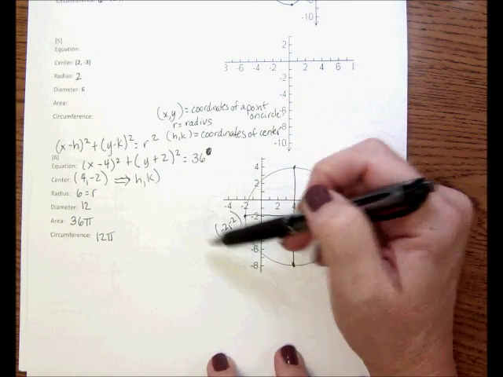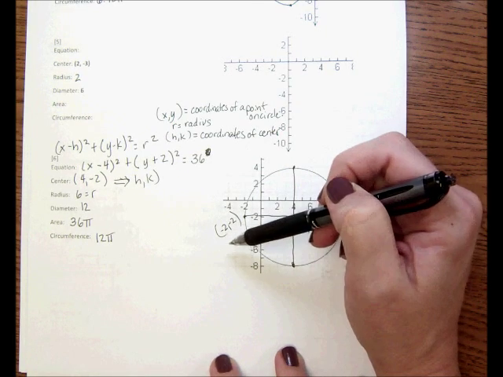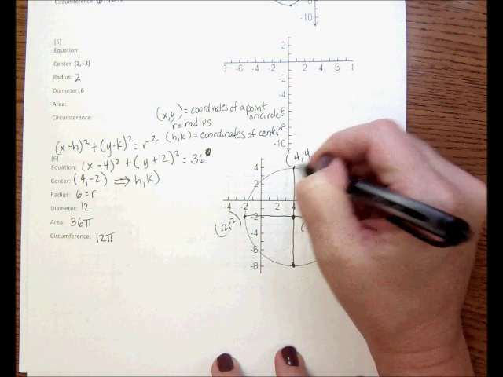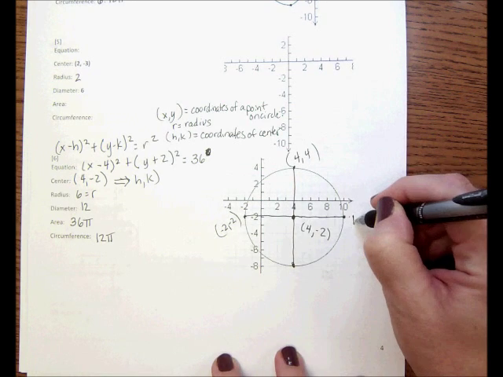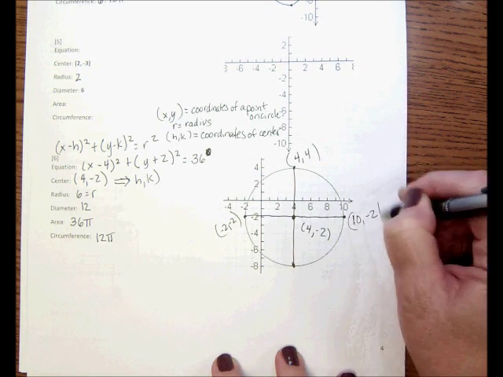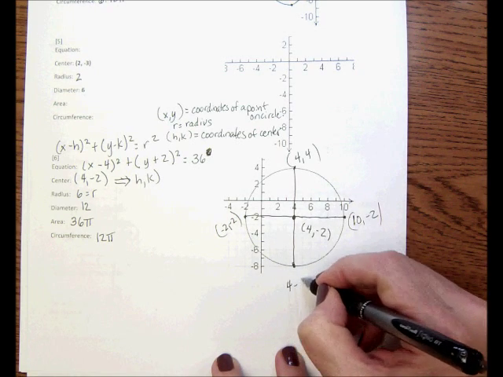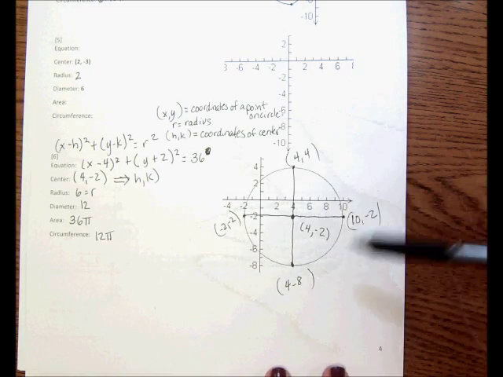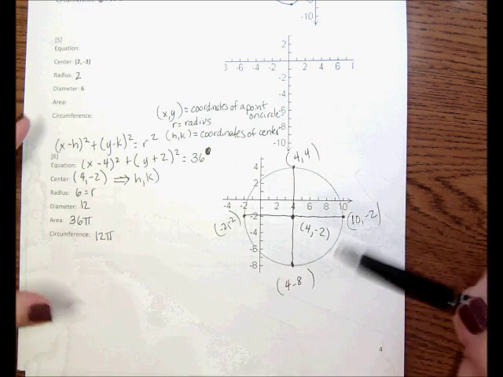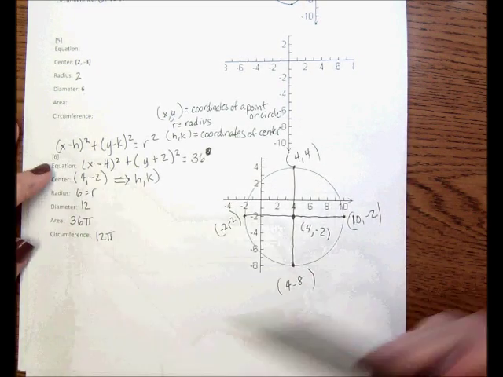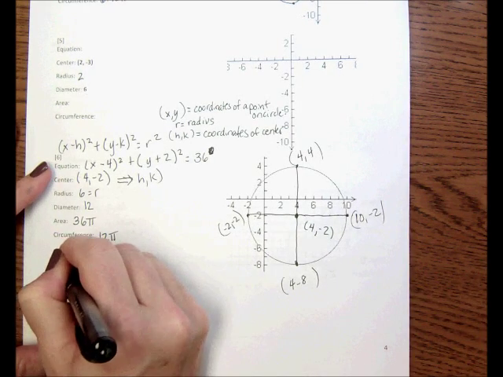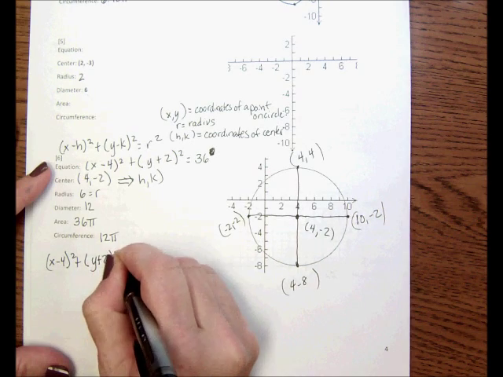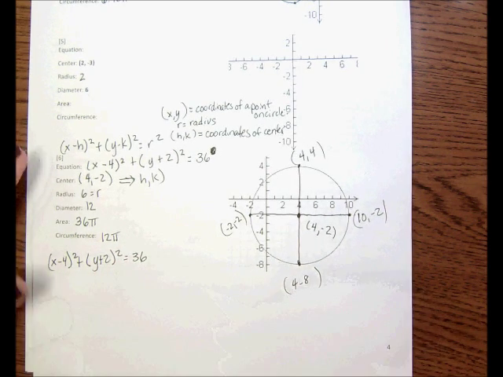Over here on the graph, I determined there were a few points that I could identify. One is 4, 4, one is -2, -2, one is 10, -2, and one is 4, -8. I can use any of these 4 points and plug them into the equation of the circle: x minus 4 squared plus y plus 2 squared is equal to 36.